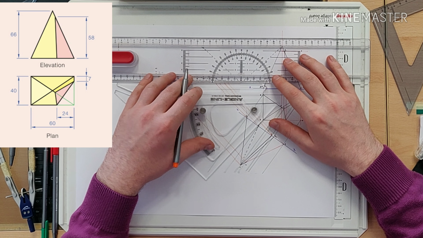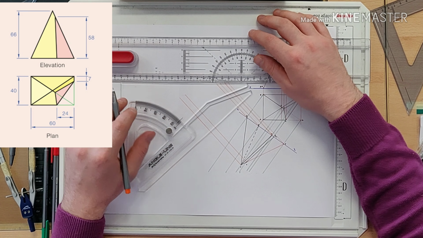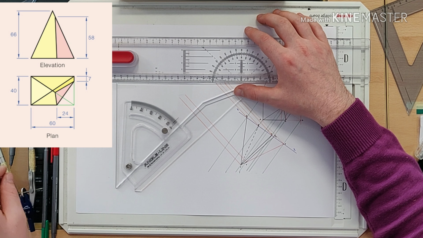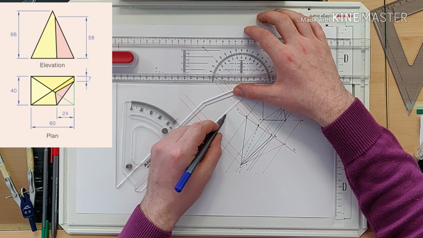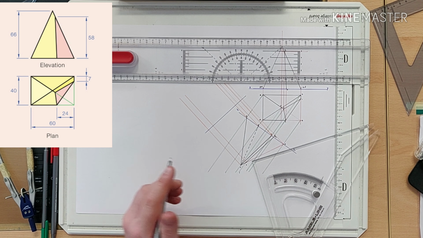Once all our lines are brought up parallel, we now need to move perpendicular to those lines in order to create a new XY line. So this is X2, Y2.